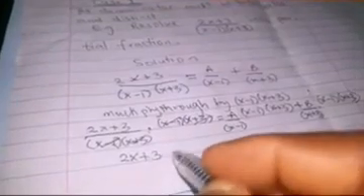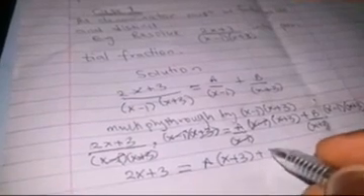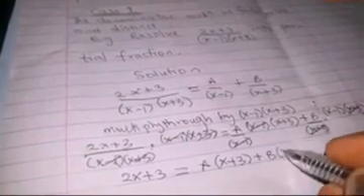We are left with 2x + 3 equal to, here x - 1 cancels x - 1, we have A into (x + 3), plus B, where x + 3 cancels x + 3, we have B into (x - 1). At this point, we can take each of these factors, x - 1 and x + 3. We need to find A and B.